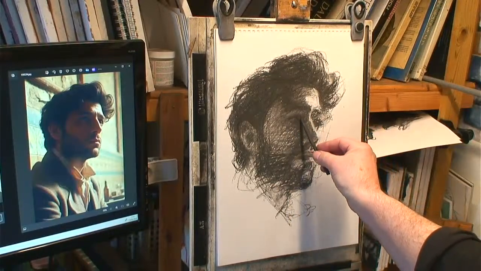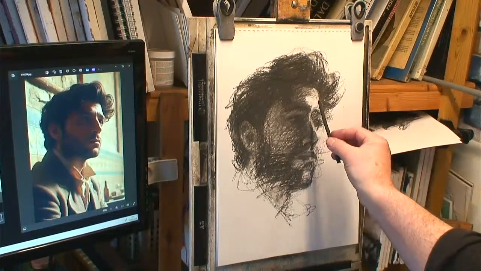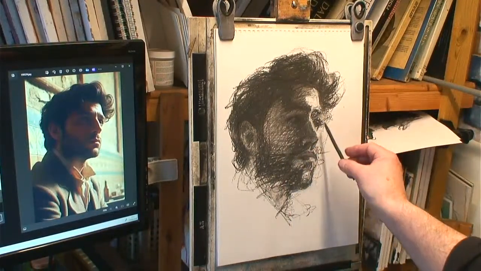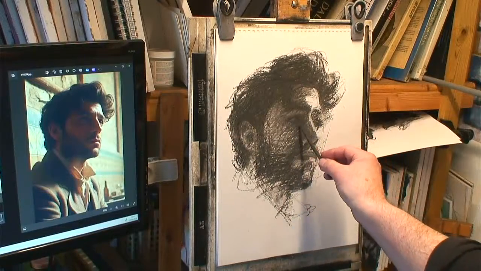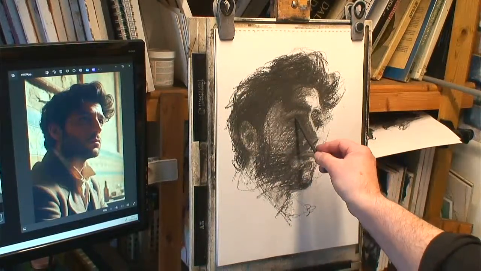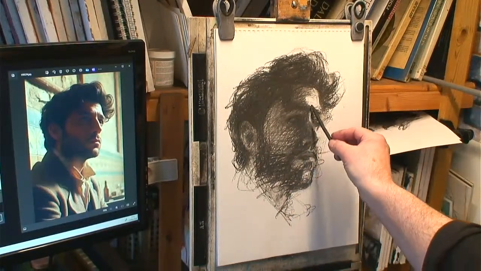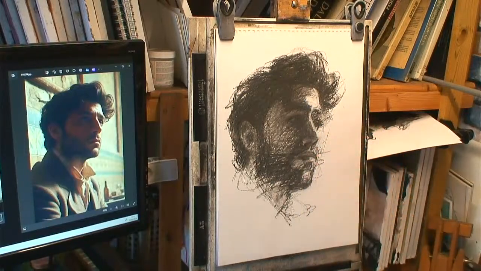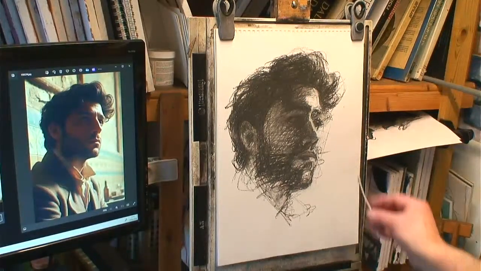This, by the way, is some paper that I found. You saw the video where I talked about paper. This is some more paper that I found. I've actually ordered some more of the recycled paper because that's probably the best one I've found for the way I work. But I'm sort of scraping the bottom of the pile, if you like, at the moment.